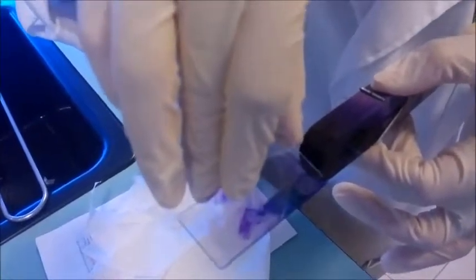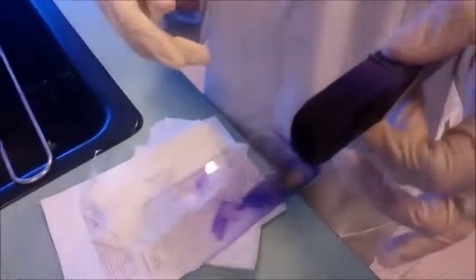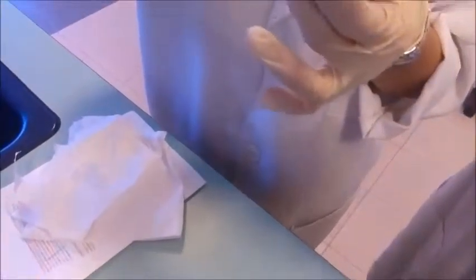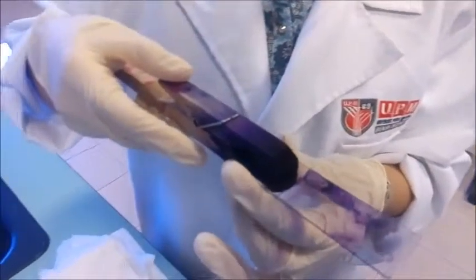Nanti hilang. Kau tekan ni. Lepas. Fina. Yang dia? Pas. Mikroskop mana?